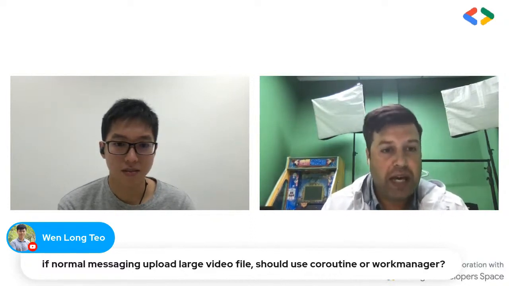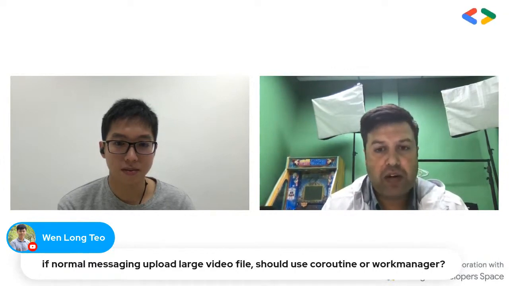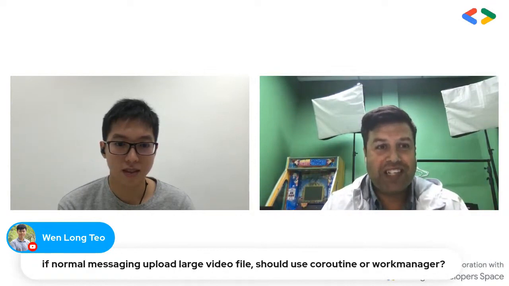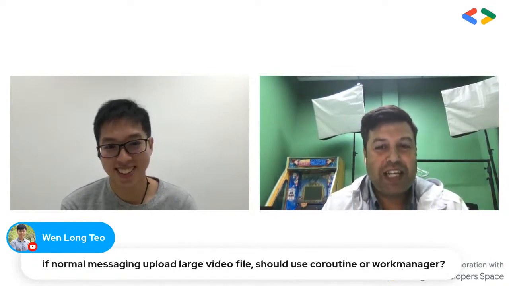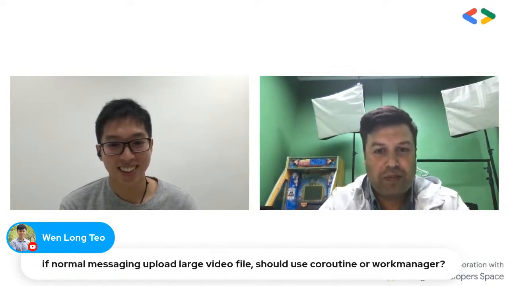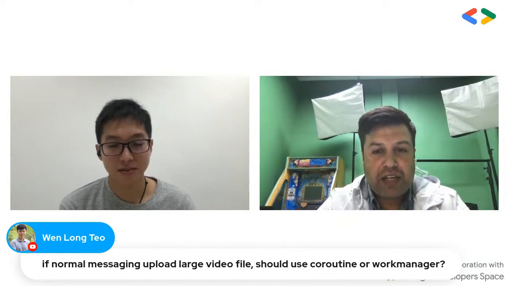They can go and use some other app, and everything will happen in the background. But for messaging, you are communicating with each other, so you are in the foreground already. So it depends on file size and urgency. But usually for live chat or something, you will prefer to use coroutines, not WorkManager.